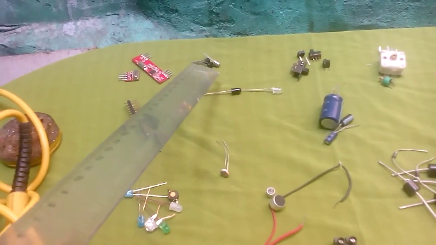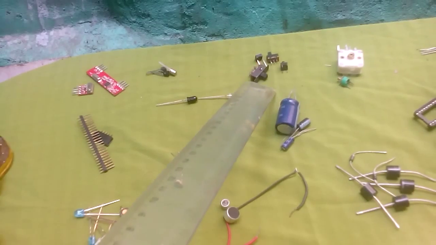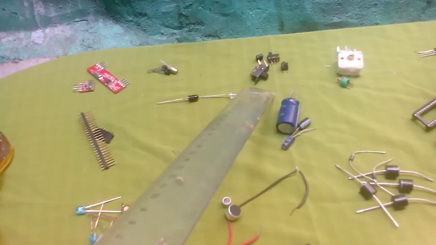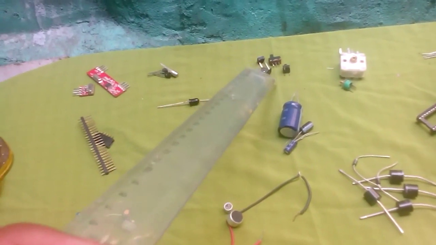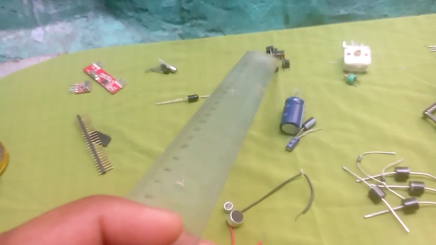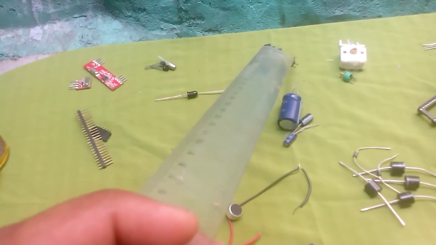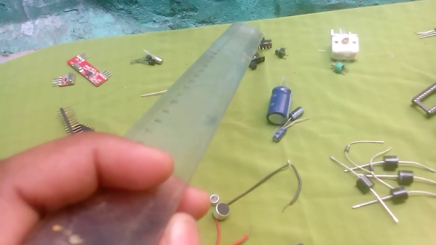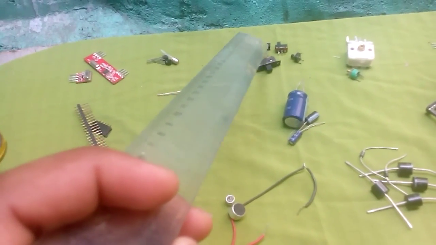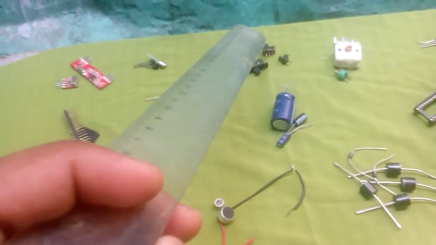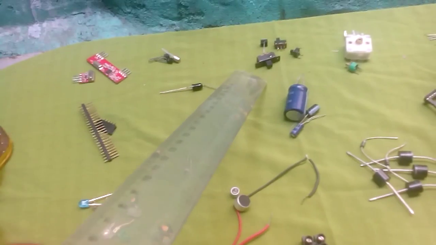And it acts as an amplifier under certain conditions. These are my switches of different types: the sliding switch, the pushing switch, and this is also a pushing switch of 4 terminals. This one is a switch of 2 terminals, the sliding switch of 3 terminals, and this one of 6 terminals.